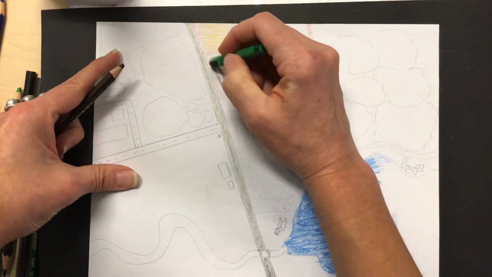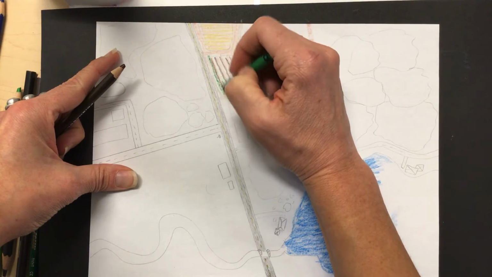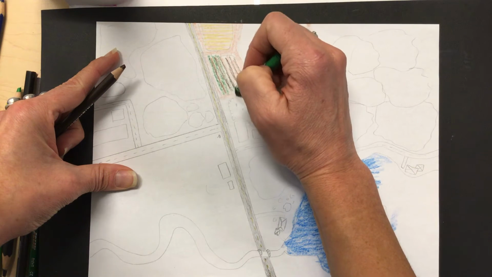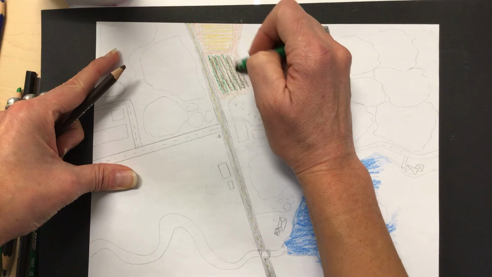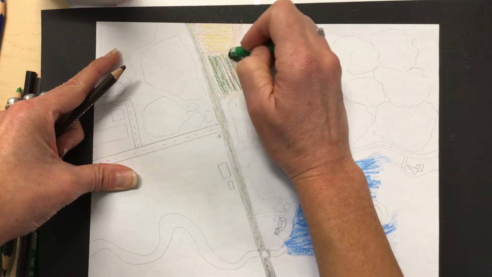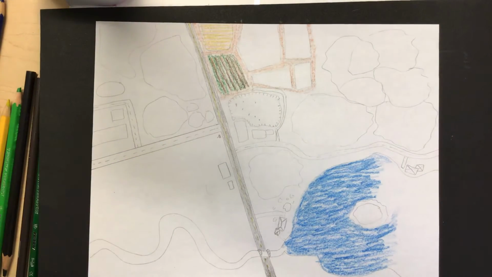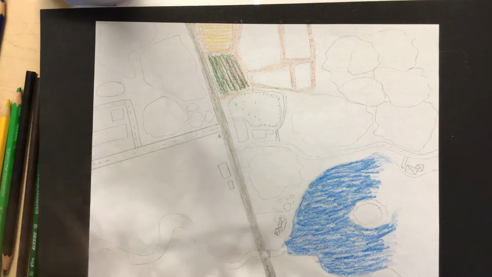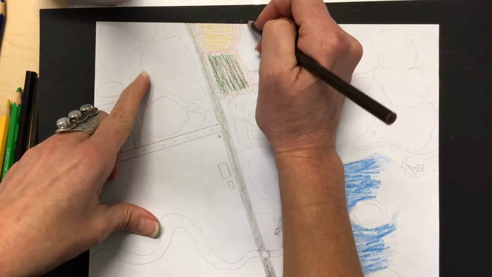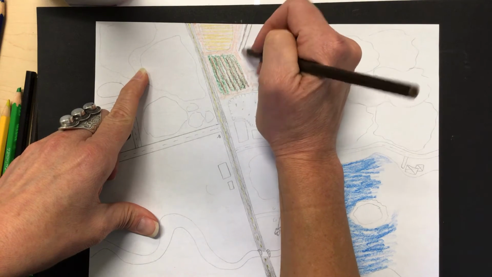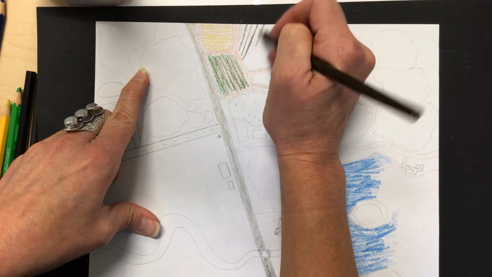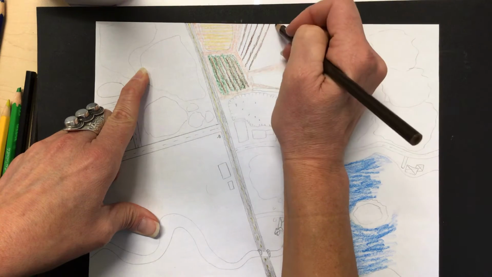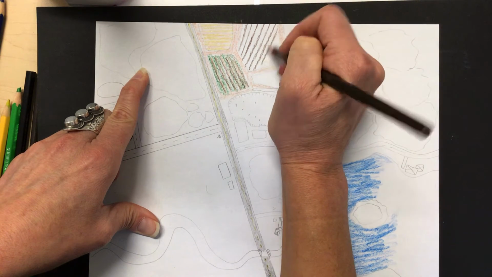Okay, now I can come back with my darker green, and I'm just going to lightly color over. So now I've got some rows of something growing in that field. Okay, next one, let's see. I'm looking for an example here. I think I'm going to do this brown one. I'm going to make it go in this direction this time. So I like to make the lines going in different directions, like these are rows of plants.